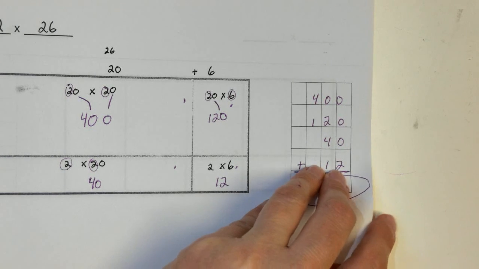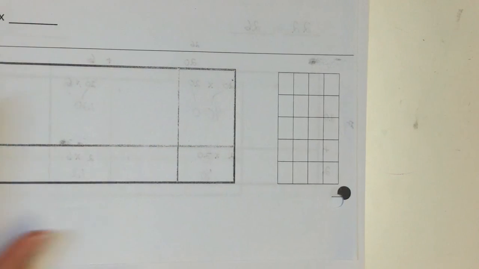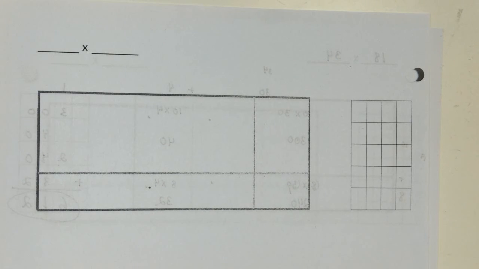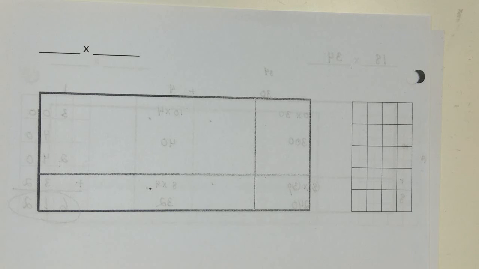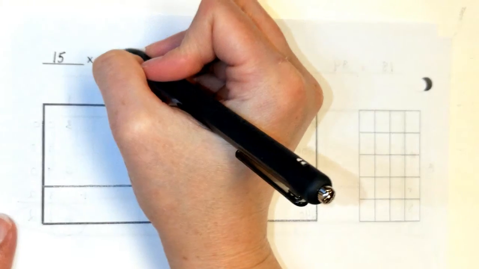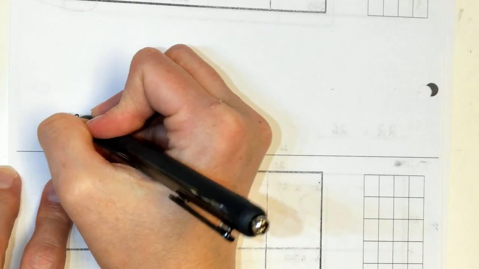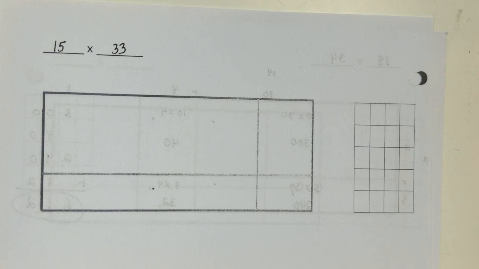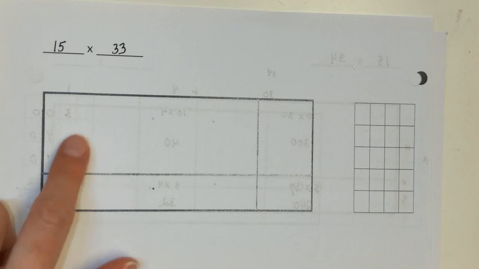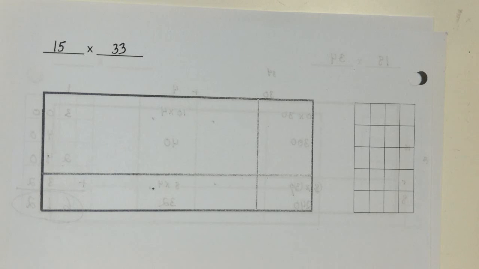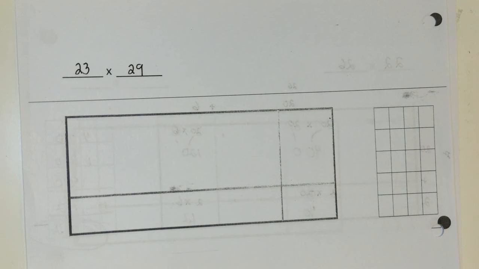So I am going to assign extra credit. All right, so turn your paper over. On the top problem, I want you to write 15 times 33. And on the second problem, I want you to write 23 times 29. Do not start solving yet because you have to listen to what the assignment is. Is it a grade? It's extra credit, so it will add to your grade. And the one on the bottom is 23 times 29.